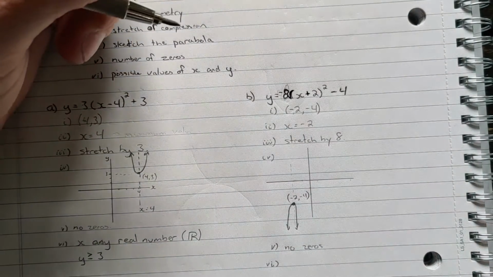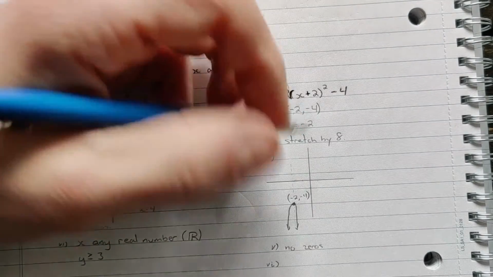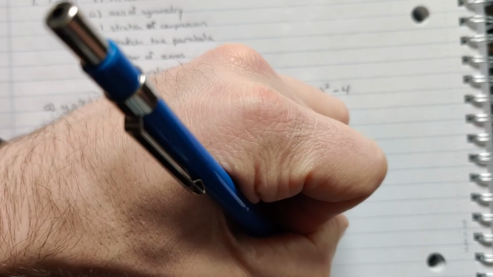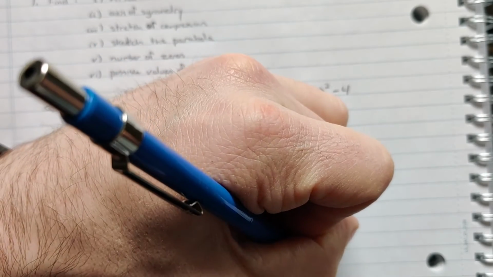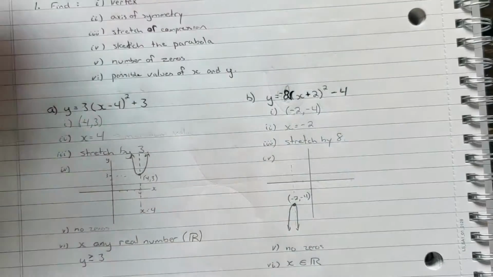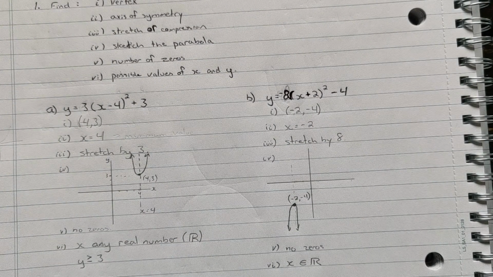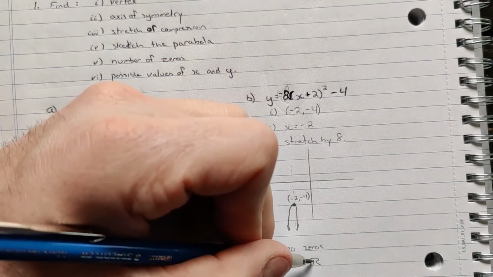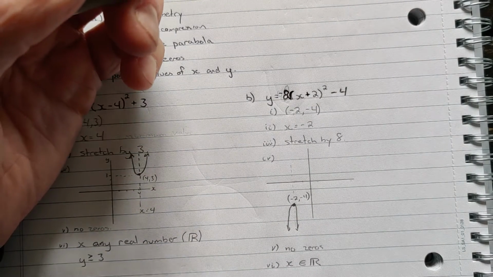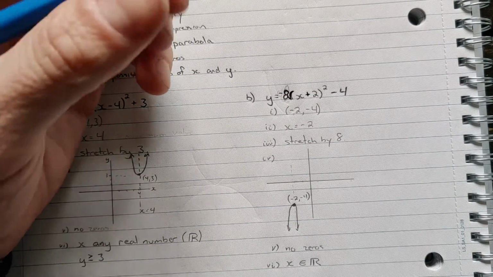And then part 6 here. X, again, has no restrictions on it, so x can be any real number, or we can use the belongs to sign. Belongs to the real numbers is another way of writing that. Your textbook doesn't use that, but in later years you might actually see this one used. So x is any real number, so that's an abbreviation for writing that again.